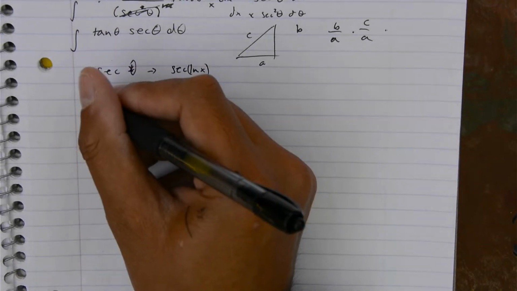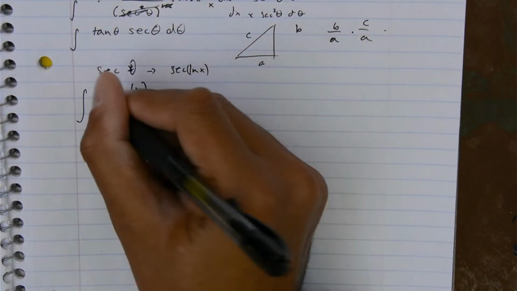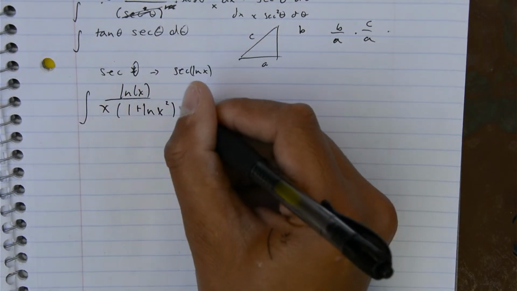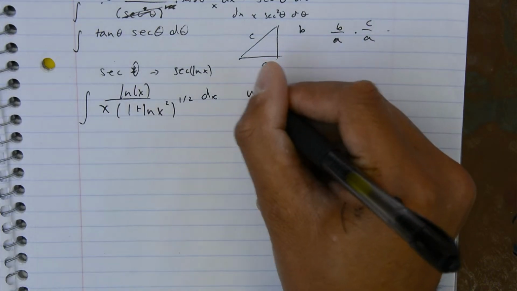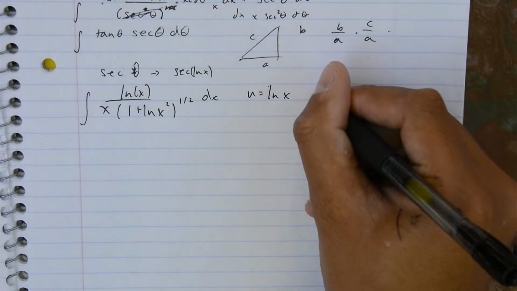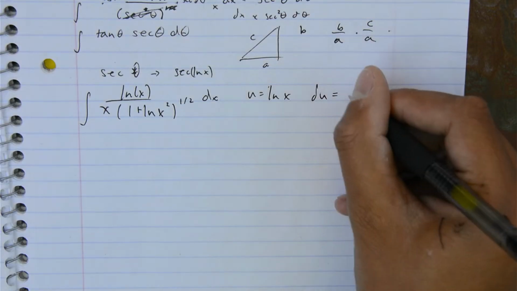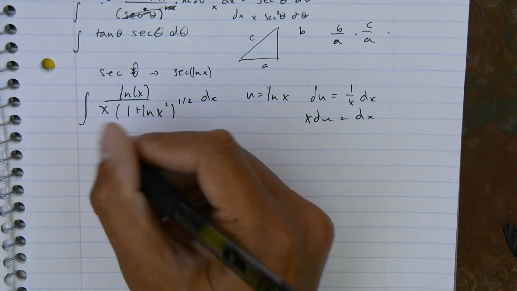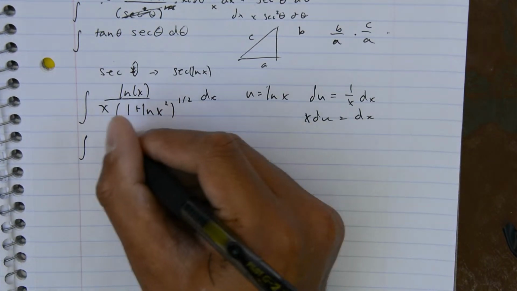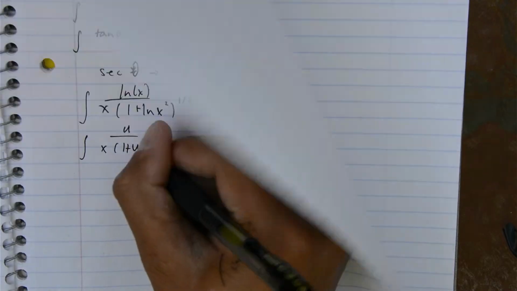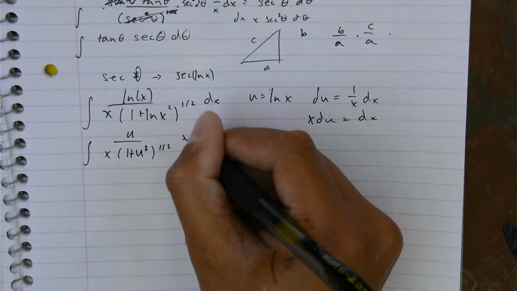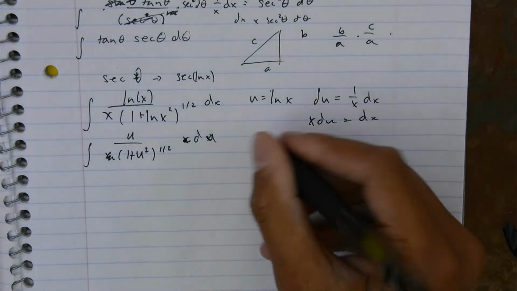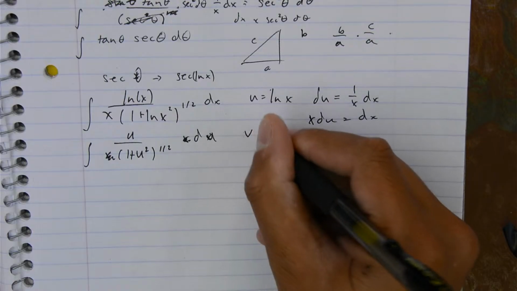I feel like I've been sitting all day and I'm sick of sitting. But okay, we're gonna do this integral. I just did it on the whiteboard. Ln x over x times the square root of 1 plus ln x squared dx. We let u equal ln x. So du is equal to 1 over x dx. So then x du is equal to dx. So now we can rewrite this integral as u over x times the square root of 1 plus u squared, times x du. So we can cancel this. Okay? Now we can rewrite this as v is equal to 1 plus u squared.